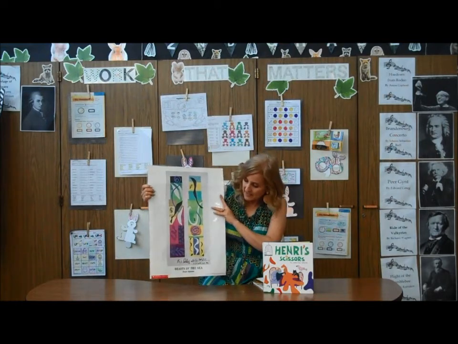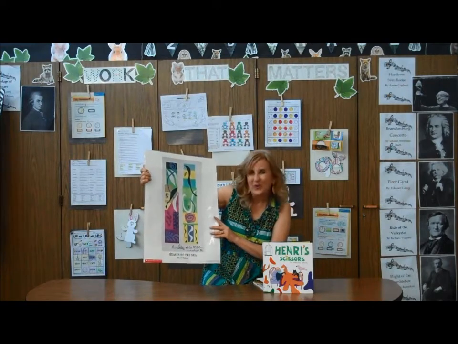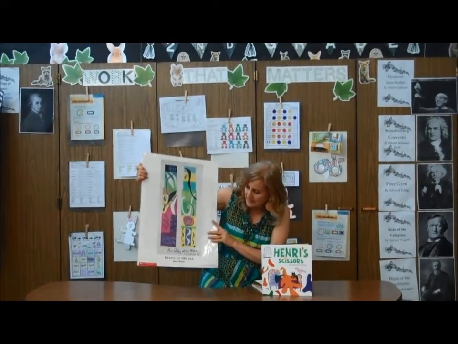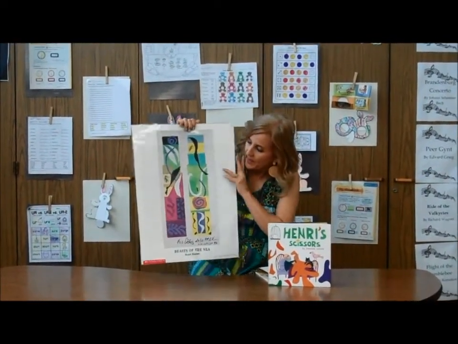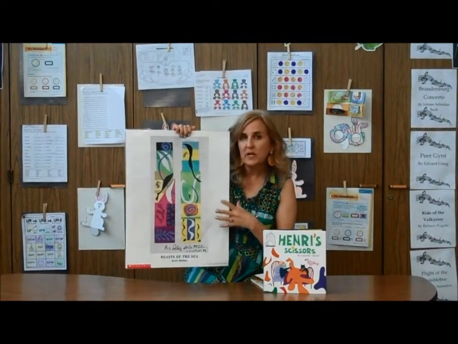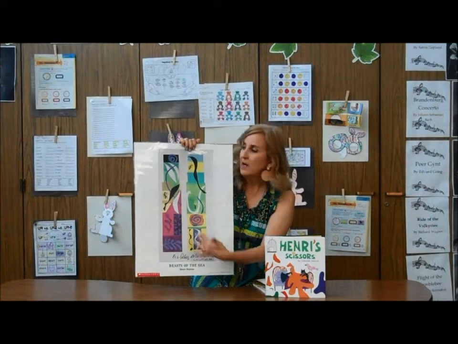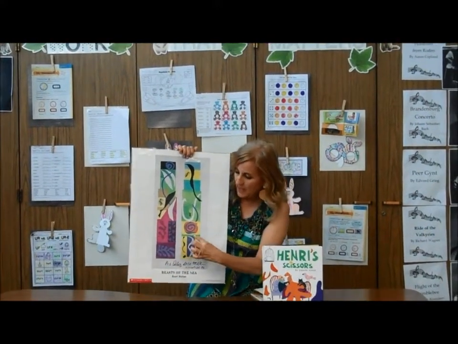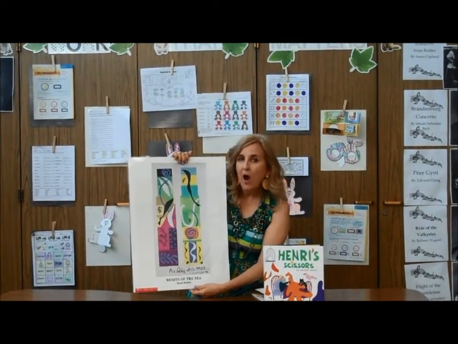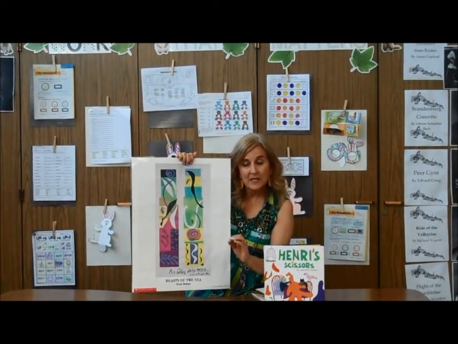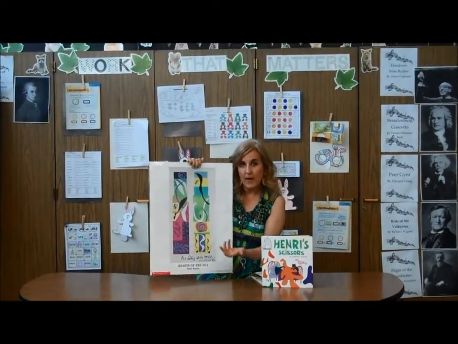Anyway, this is the picture that we're going to be trying to be inspired by, Beasts of the Sea. So if you notice in this piece of art, he uses different shapes of paper. So he makes two towers here out of different colored paper, and then he glues different shapes on top, and they're things from the sea. Also, he uses black and white, and some of the colors look different if they're on black or on white.